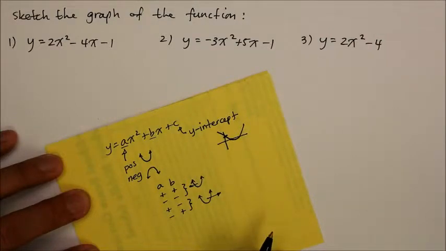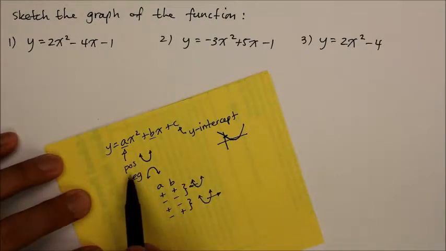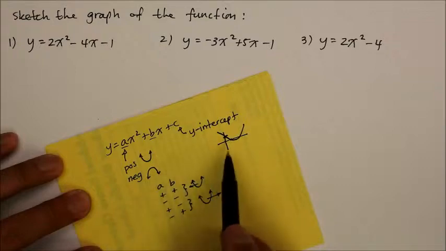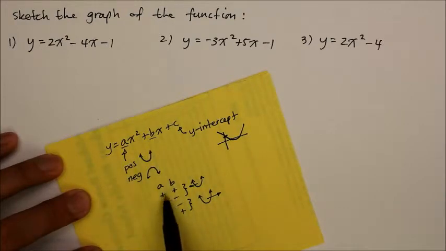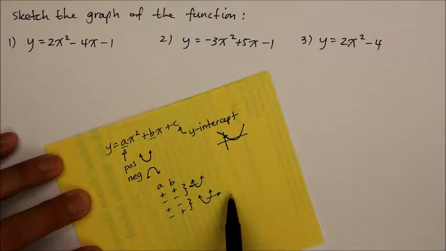That's it. So if you're crunching for time, that's what you want to look for to find the right answer. Look for the a, positive up, negative down. Look for the c to tell you where the parabola should go through on the y-axis. And check out a and b. If they're same, shift left. If they're opposite, shift right.